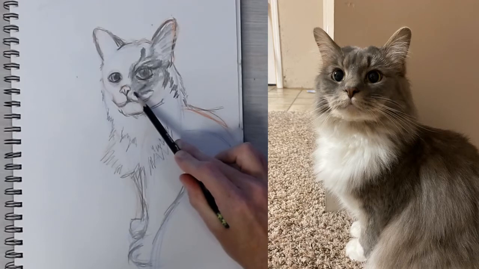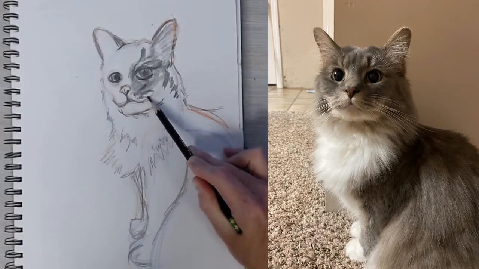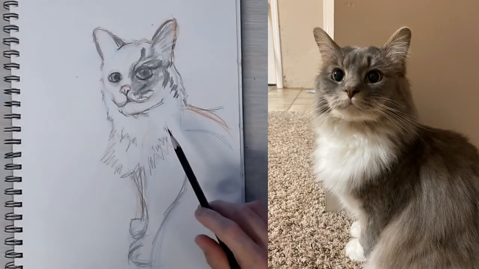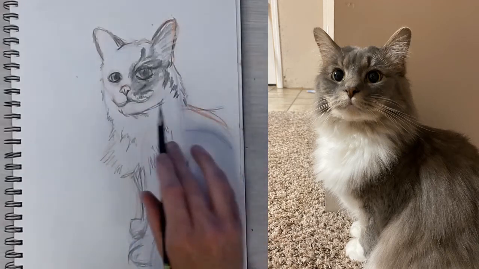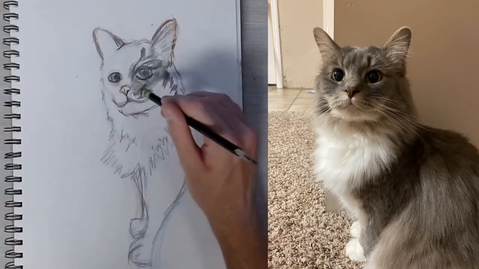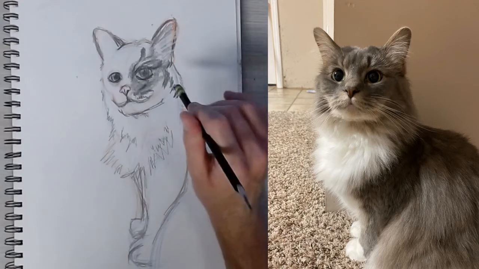And with the whiskers, those little white hairs, it's the same thing. As soon as we get done with the shading around it, we're going to go back in and add in those little white whiskers by going shoop, shoop, shoop with the eraser.